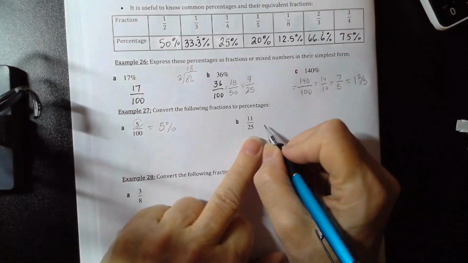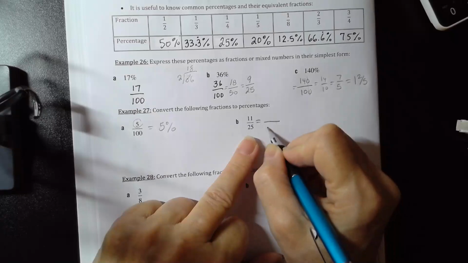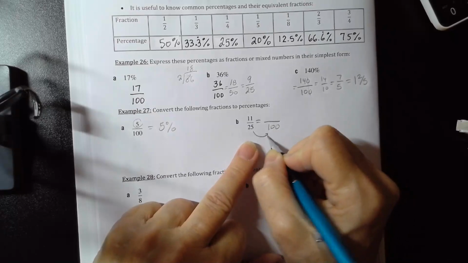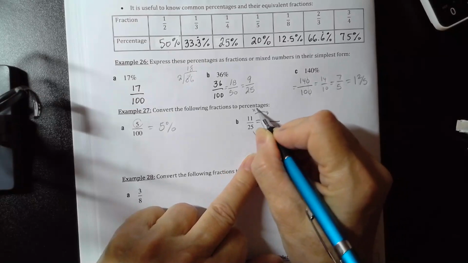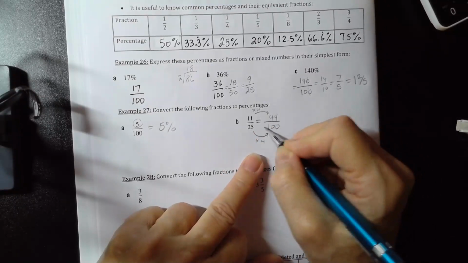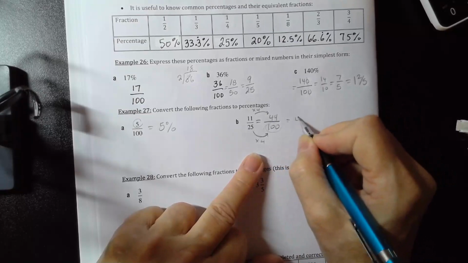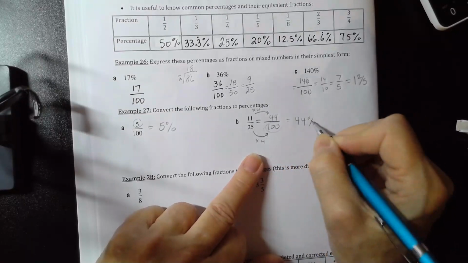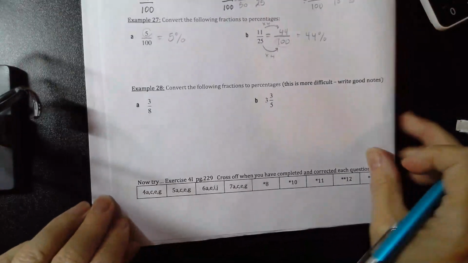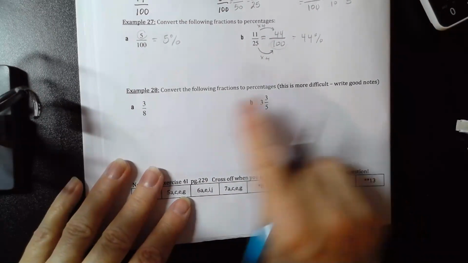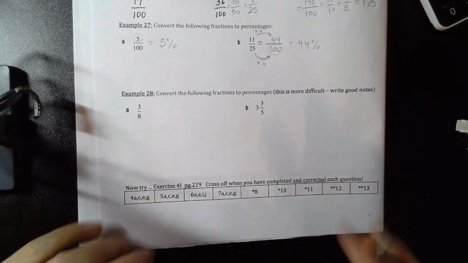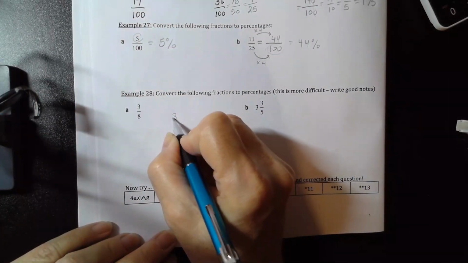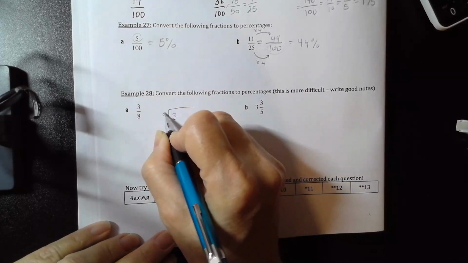If it's 25 here, I could make it into 100 on the bottom. I could build it up. What do you multiply 25 by to get 100? And I can do the top. So I can use my old trick of building fractions. And as soon as I get 100 on the bottom, I can say that this is 44%, 44 out of 100. Now this one says convert the following fractions to percentages. These are really, really kind of hard ones. So I can't multiply 8 by something to get 100. So I might do 3 divided by 8.